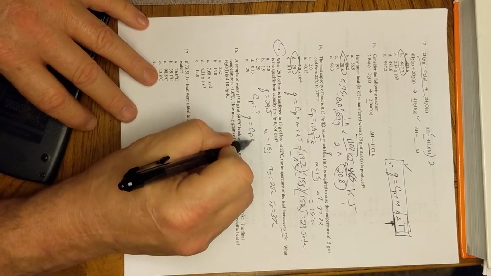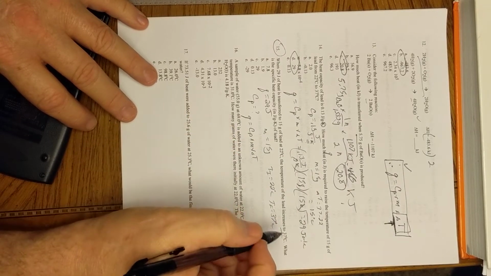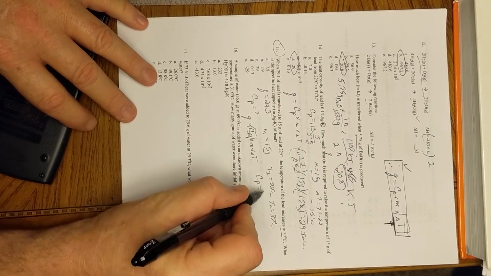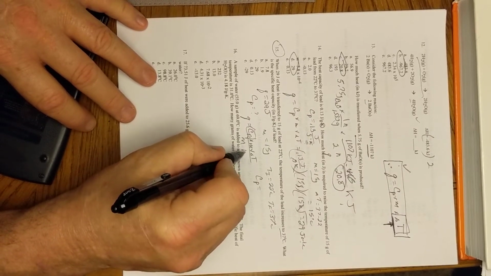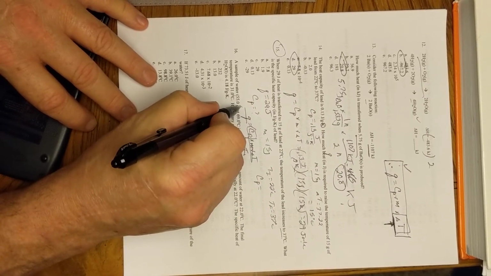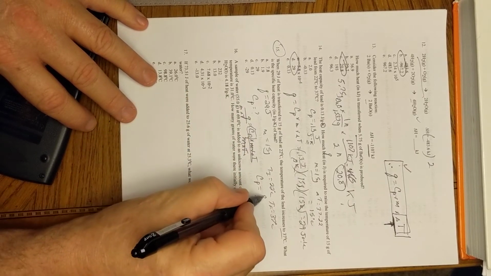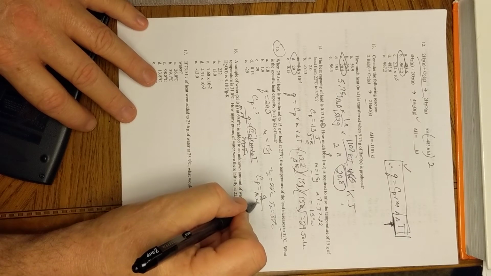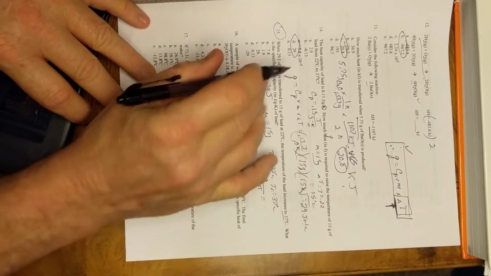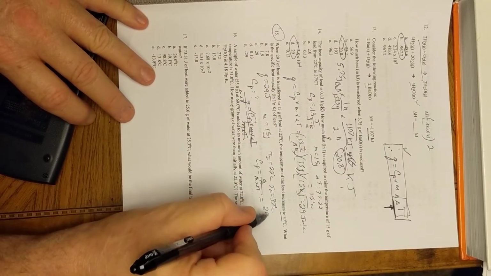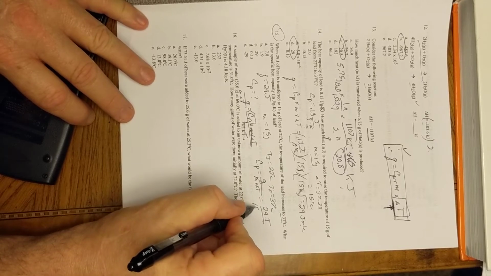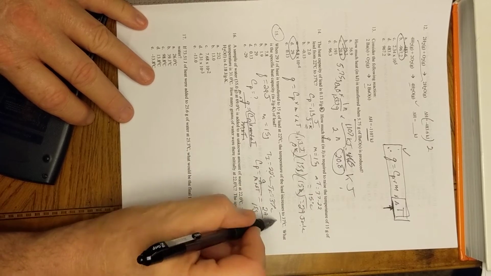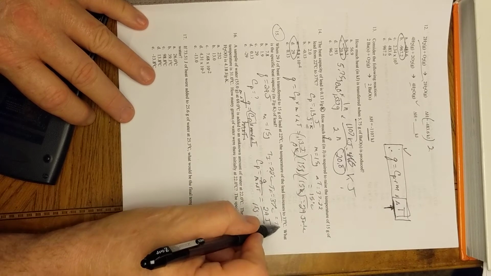Q equals Cp times m times delta T. And I'm going to solve for Cp. So algebraically, Cp equals, divide both sides by mass and delta T, so Cp equals Q divided by mass divided by delta T. So pretty much the opposite of the previous problem. 29 joules divided by 15 grams, then divided by the delta T, subtracting those two temperatures, is 15 degrees.